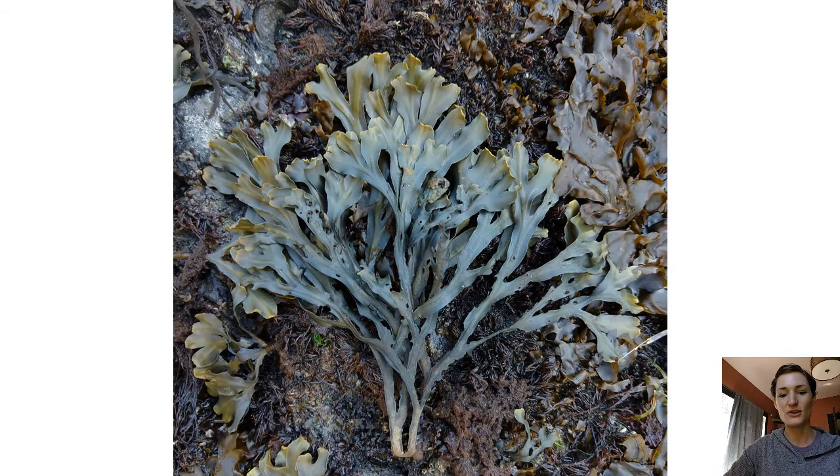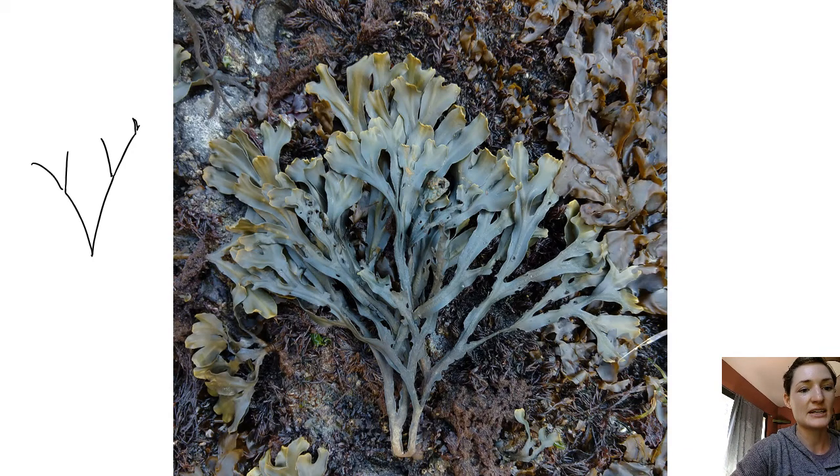Here is a Fucus thallus. This is one where we don't really have much of a stipe, but we can see it has this dichotomous branching, where it branches in equal sections every time it branches. It's part of how you can help recognize Fucus when you go to the beach. And then it will end in these swollen, kind of heart-shaped receptacles.